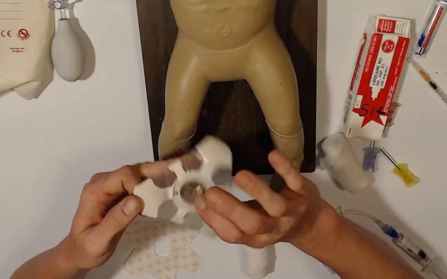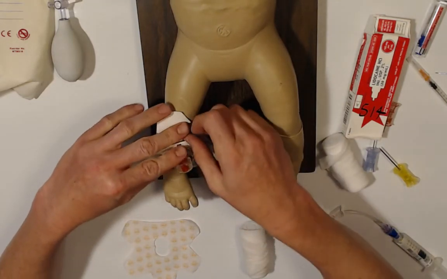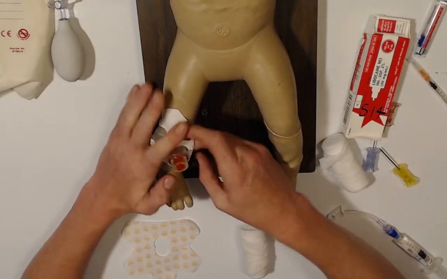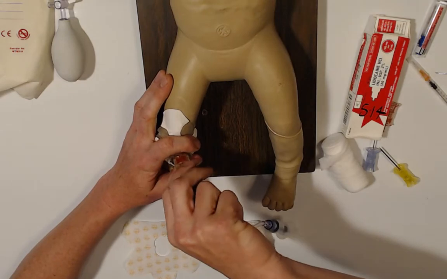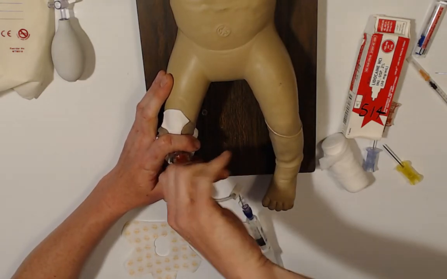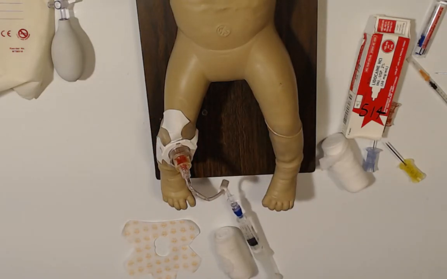This one only has 1. So this goes right over the top. Okay, this would stick to the leg, and then my tubing comes on top, screws snug, and that would hold everything in place. Okay. With that being said, that's about it.